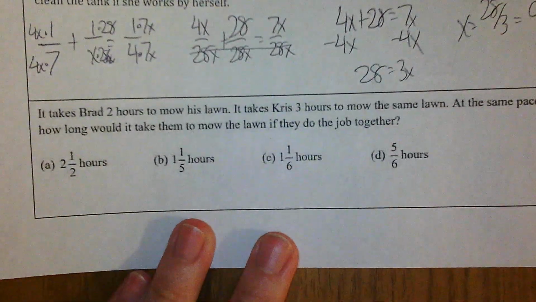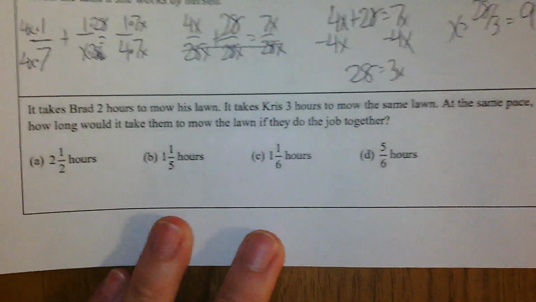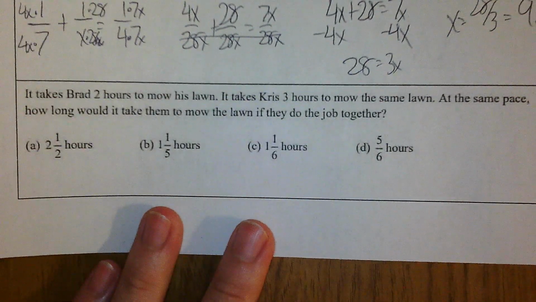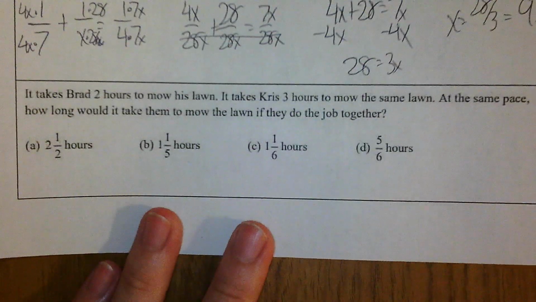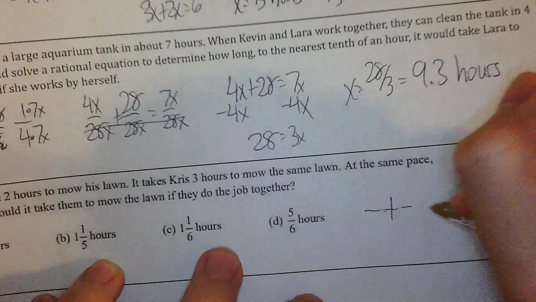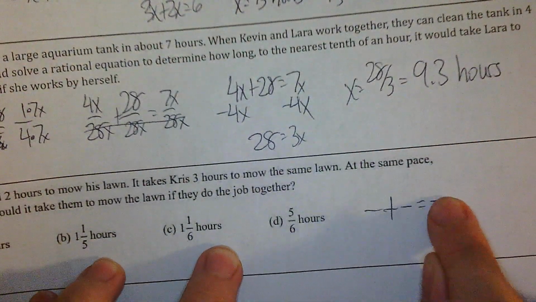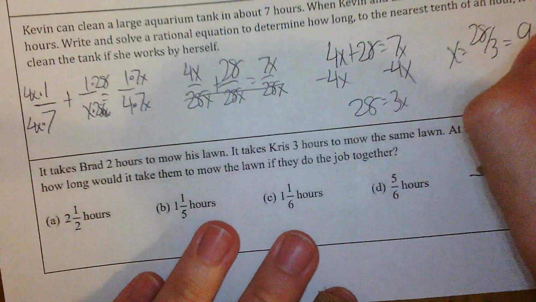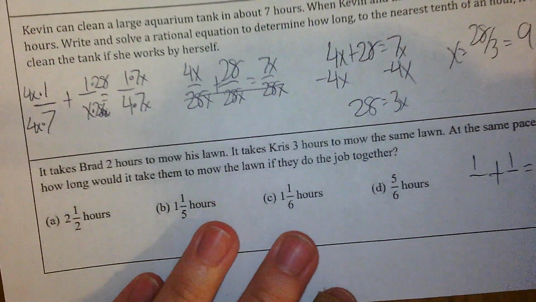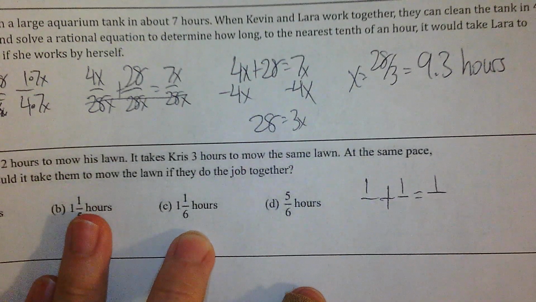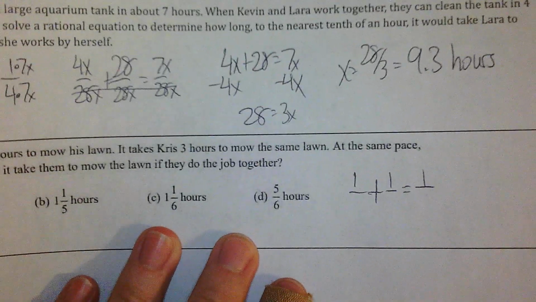Finally, we have it takes Brad 2 hours to mow his lawn. It takes Chris 3 hours to mow the same lawn. At the same pace, how long would it take them to mow the lawn if they do the job together? So, we have both speeds. Remember, we have speed 1 plus speed 2 equals speed of together. So in this case, these are always going to be 1s on the top, because that's how speed is represented. Speed is the inverse of time, so inverse is going to be 1 over.